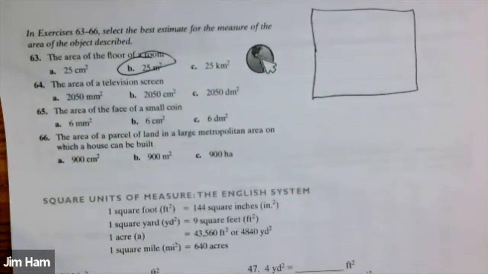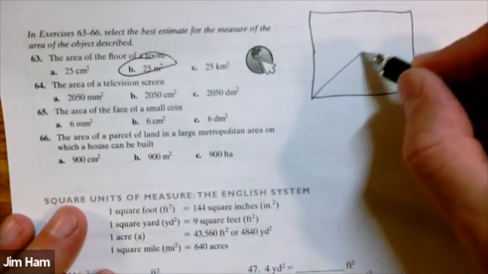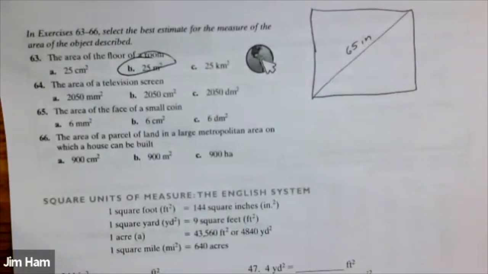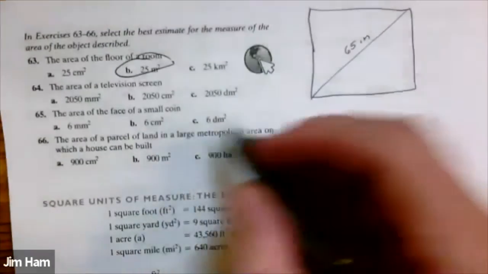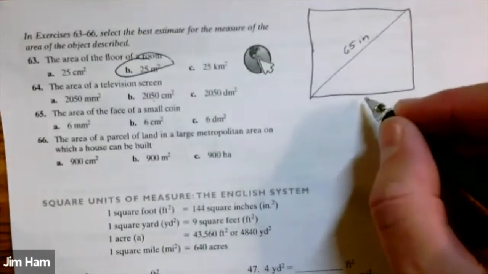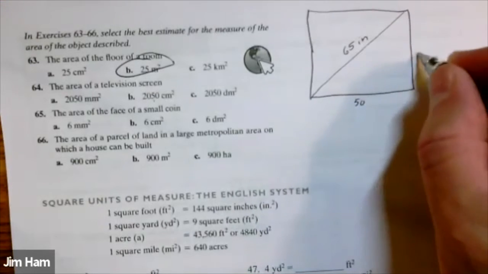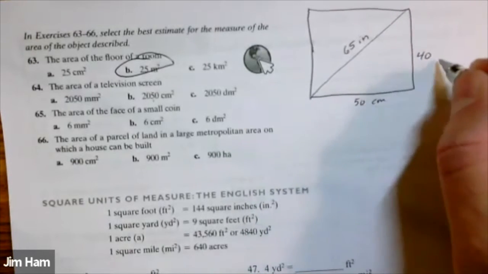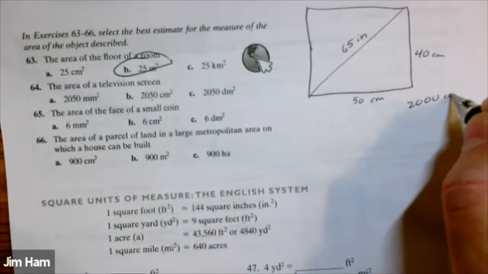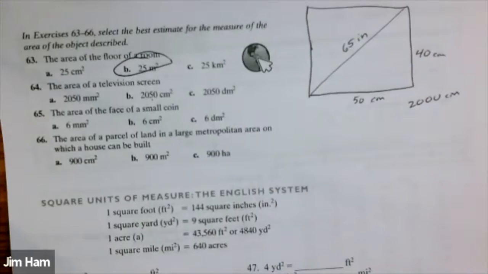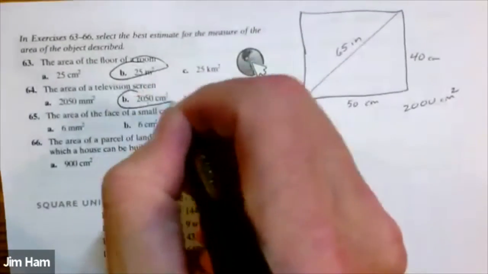So is your TV 2 meters wide? I guess some of them are. And if they do a 65-inch TV screen, they're giving you the diameter. So you could use that as a baseline. 2,000 centimeters, but remember, to get that number, it would be something like 50 times 40 centimeters times centimeters. And that would give you 2,000 square centimeters. So probably we're looking at this one here.